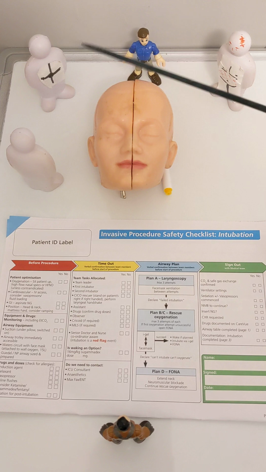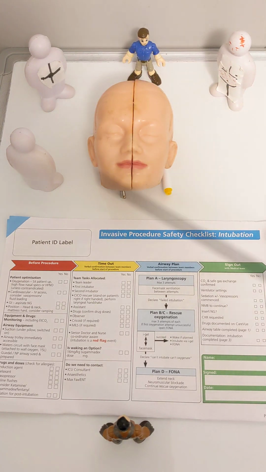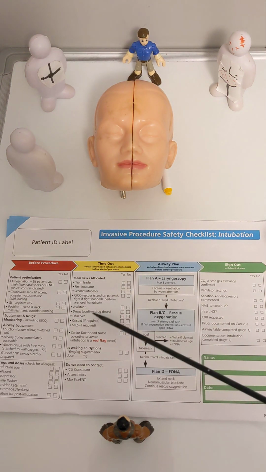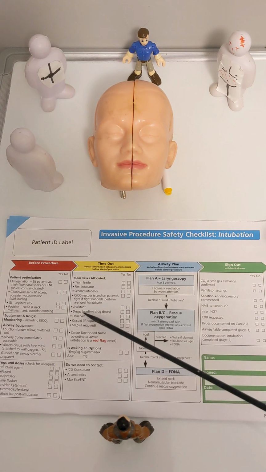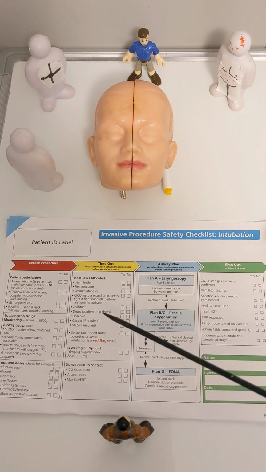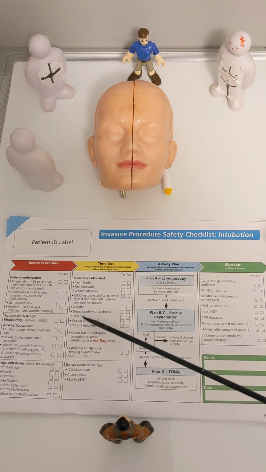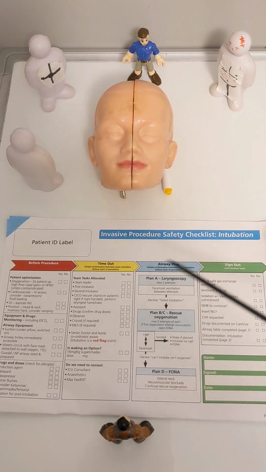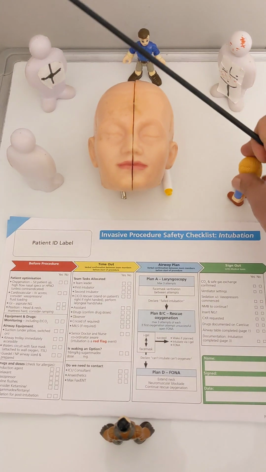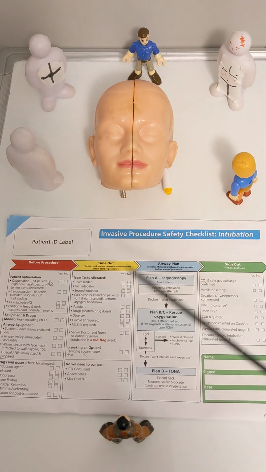An assistant who will be on the patient's right, who will be handing over the tube and any equipment that the intubator asks for. Now, lastly, you will check for drugs. They confirm their drug doses. You may have an observer who is noting all of this.